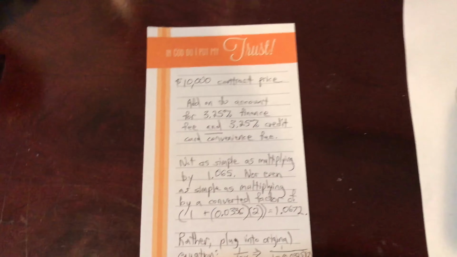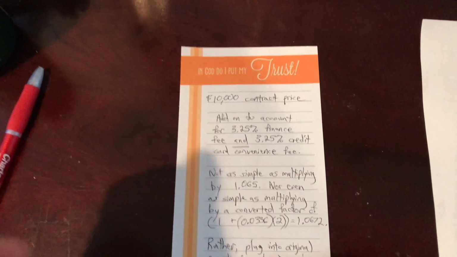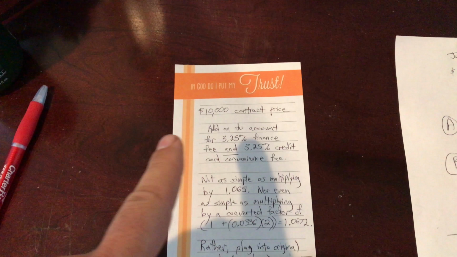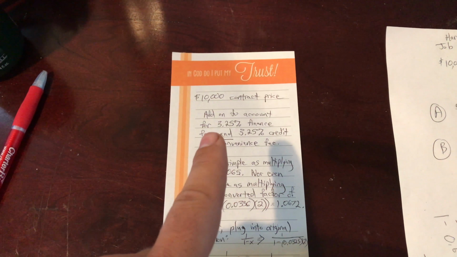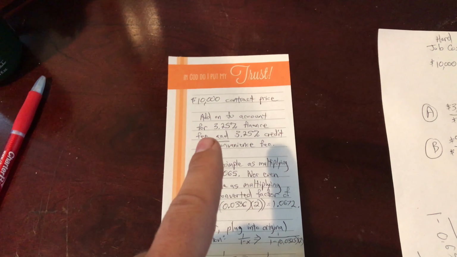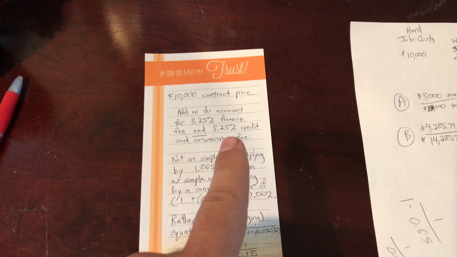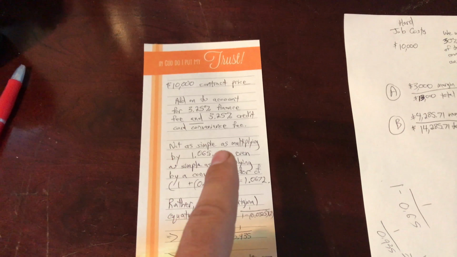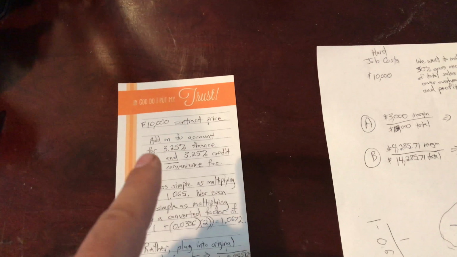I wanted to do a video showing how to add on two separate percentages. Let's say that you're doing a job and you've got an original contract price of $10,000, and you've got a financing fee of 3.25% that you'll have to pay to Wells Fargo or whoever you're using for your financing, and you have to pay a 3.25% credit card fee for processing the payment via credit card. So how do you add both those percentages on?